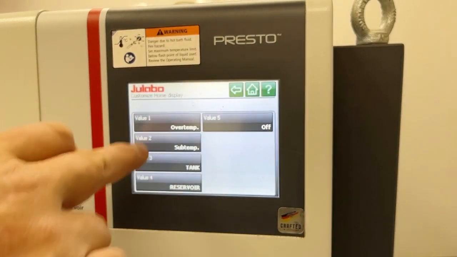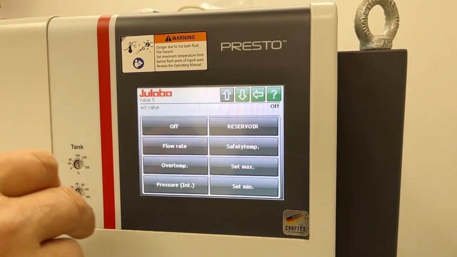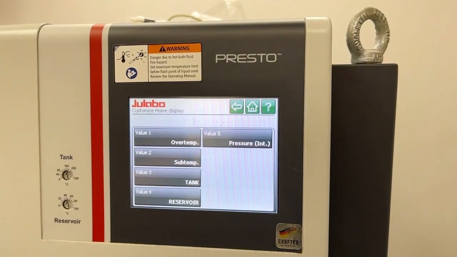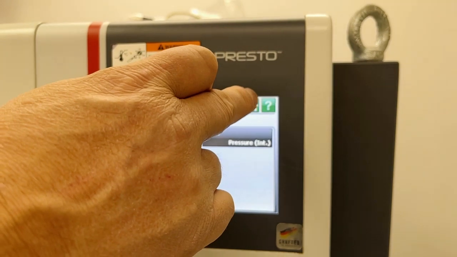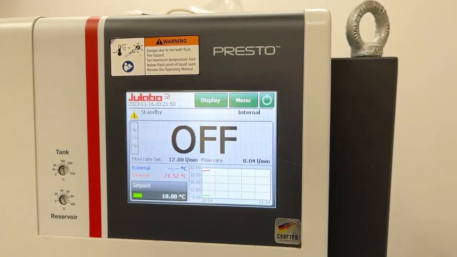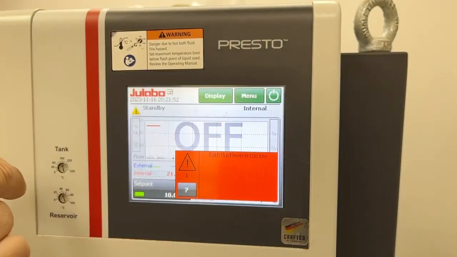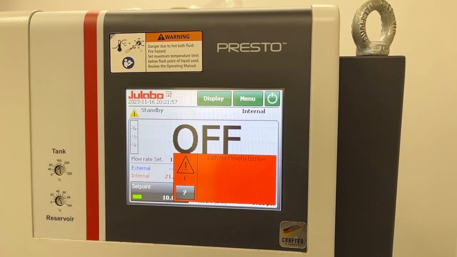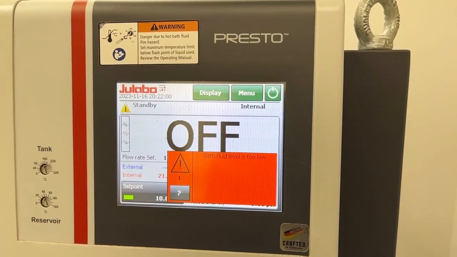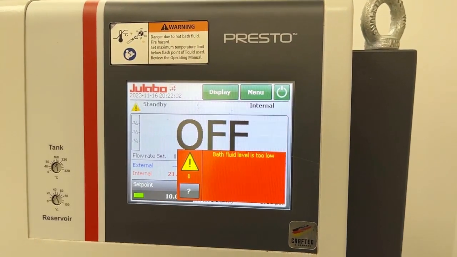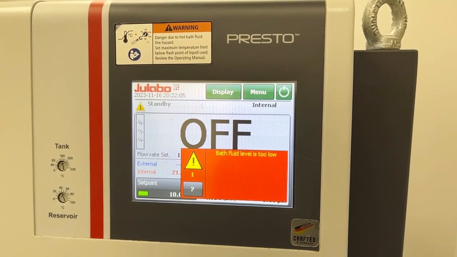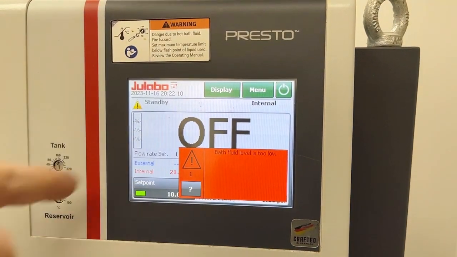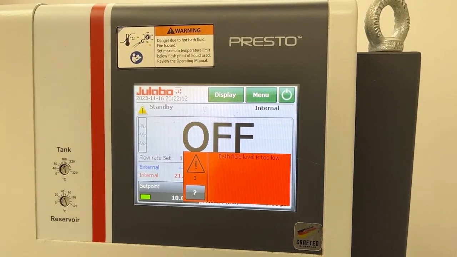Or you can customize the home display. So now, for instance, if you wanted to know what the pressure was, you could set the 5th value for pressure. And then when we change the display over, you'll see the pressure is indicated on the bottom line. Typically it's indicated up where the flow rate is indicated. So that's another way to tell if you've got a flow rate controller. You'll see flow rates in the main screen.